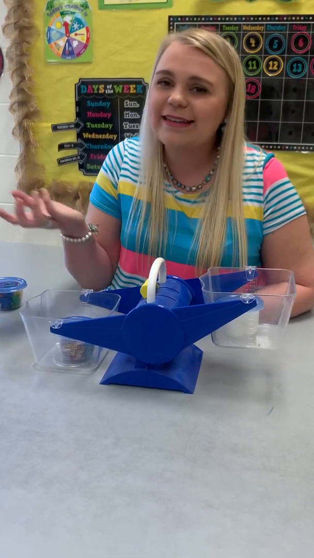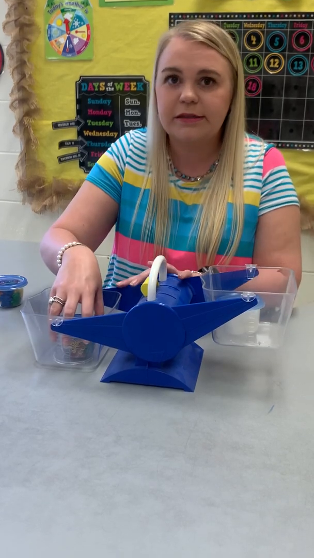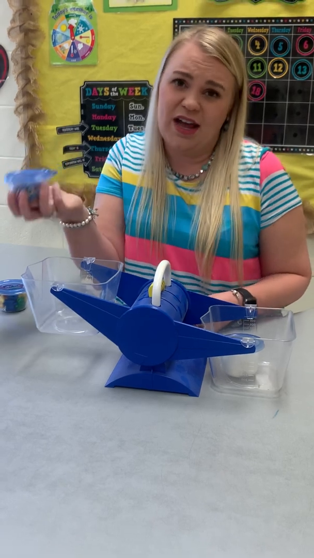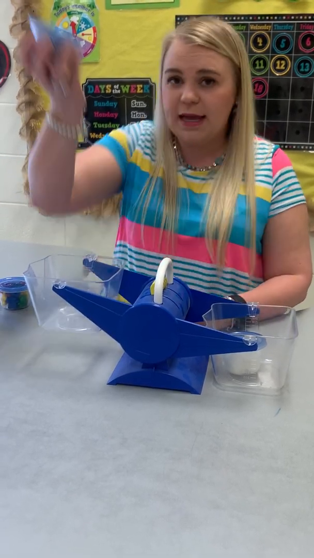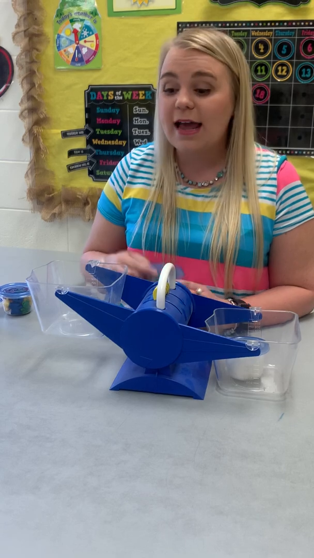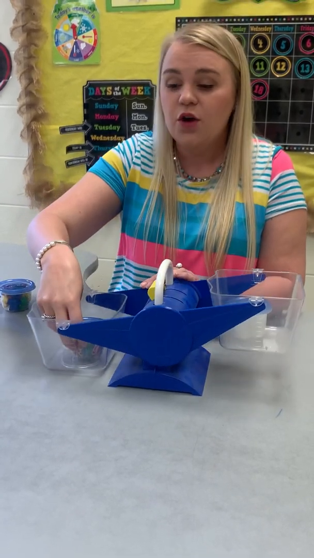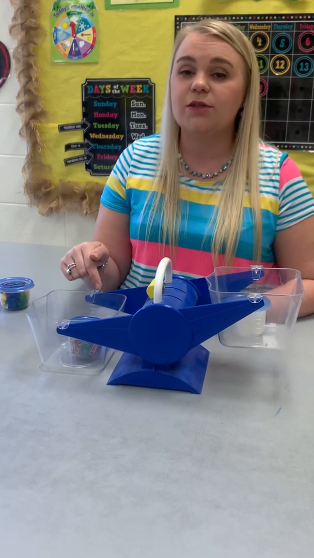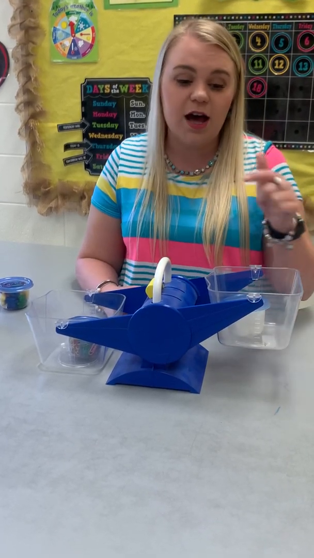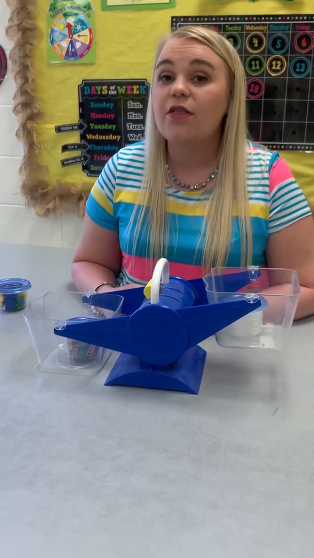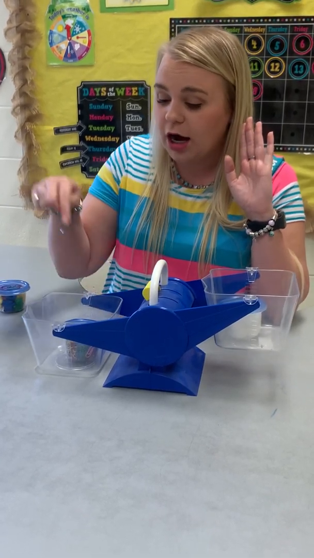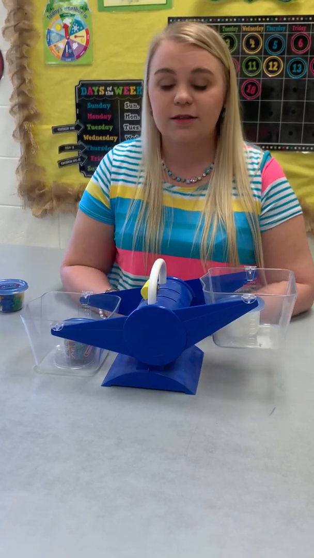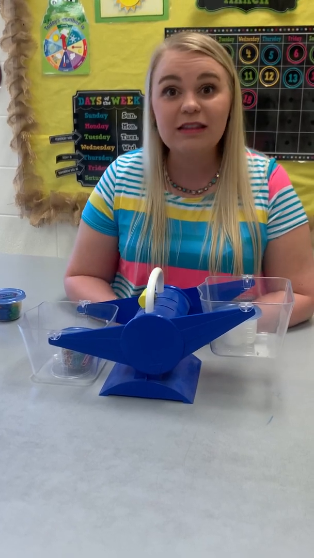Now, I can lift this container of paper clips. It's not heavy. I don't have to use my muscles to pick it up in the air. But it is heavier when you compare it to the cotton balls. So the paper clips are heavier than the cotton balls. Say that with me. The paper clips are heavier than the cotton balls. That means that the cotton balls are lighter.